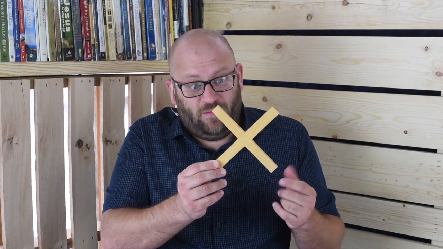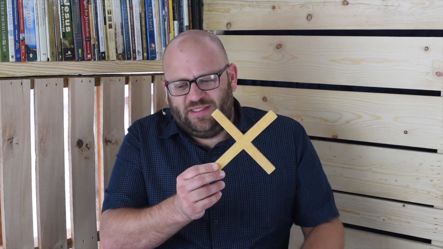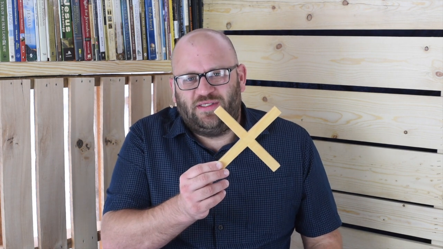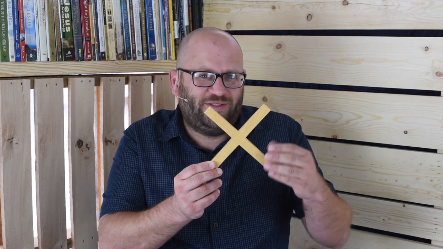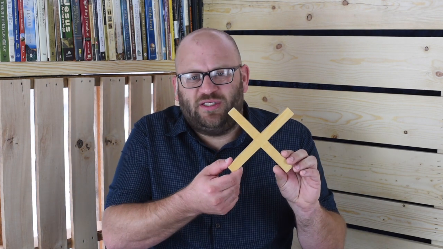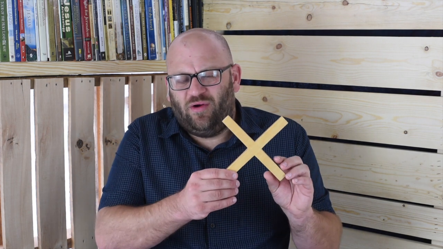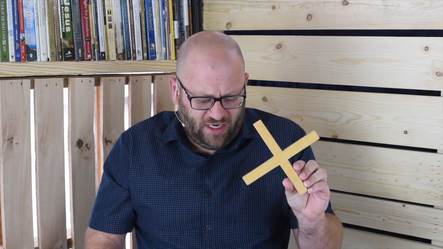Sometimes you'll see X-shaped crosses like this. And this can represent multiple things. In one way, it represents St. Andrew. Andrew, one of the disciples, is believed to have been crucified on a cross that was this shape, rather than being crucified the same way that Jesus was. And so you'll see this cross, an X, associated with St. Andrew. You also just see it as a cross because the word Christ actually starts with an X in Greek. So it's very typical to see an X-shaped cross representing Christ.